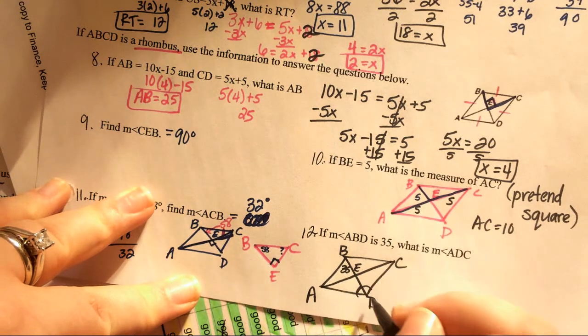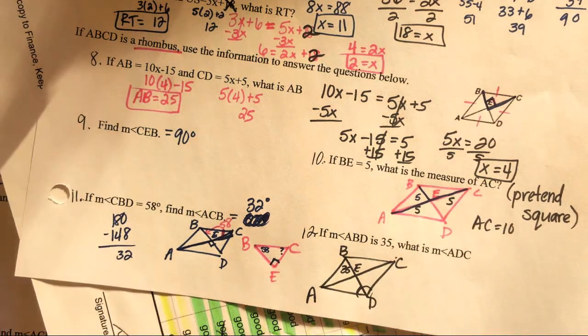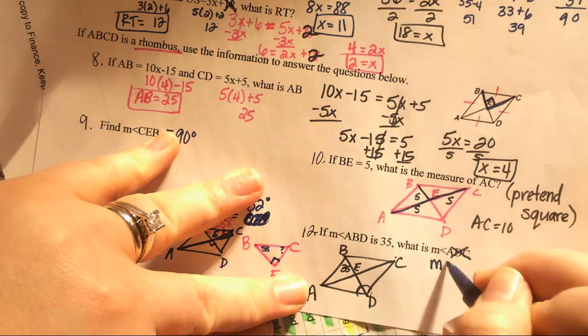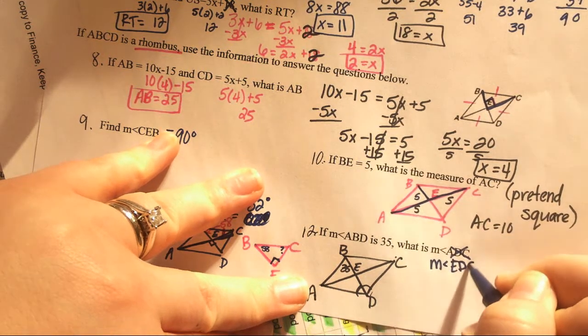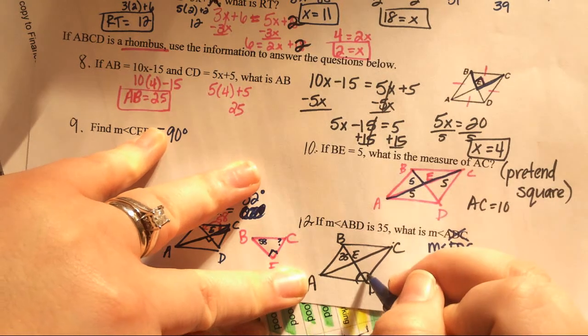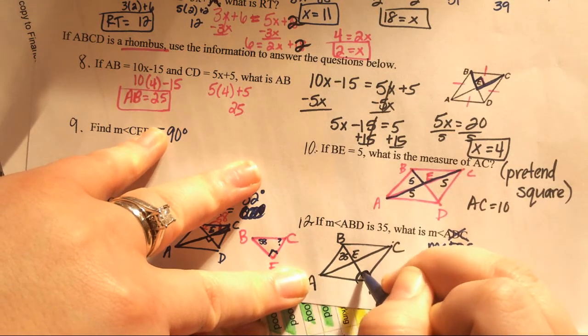Well, again, this problem's wrong. Thankfully, Derek helped me fix it first period. It shouldn't say ADC. It should say EDC. Thankfully, there aren't typos like this on the test. So they should just be asking for this spot right here.